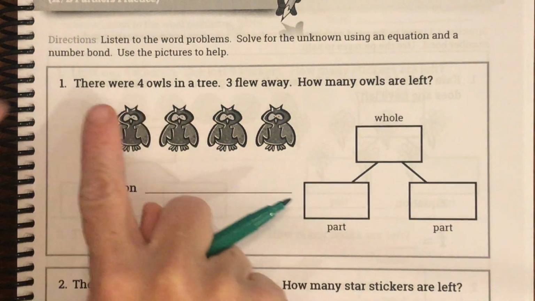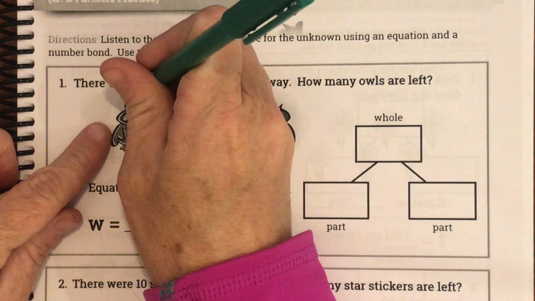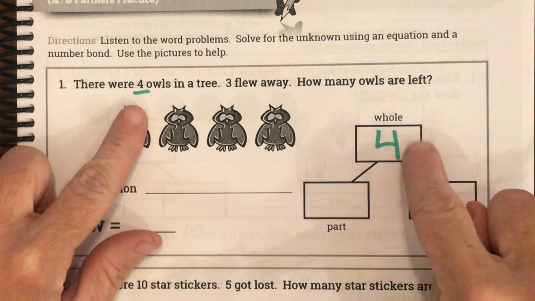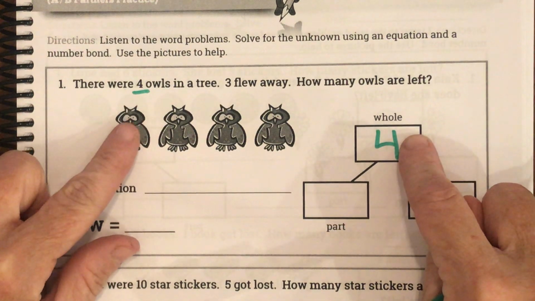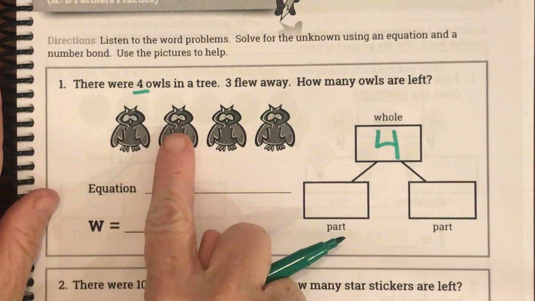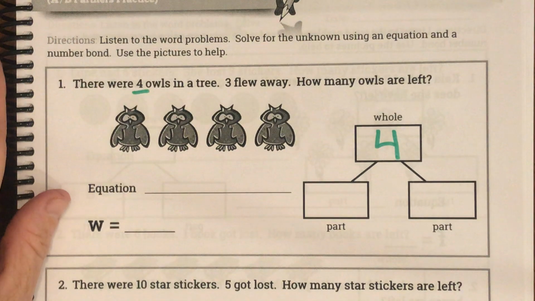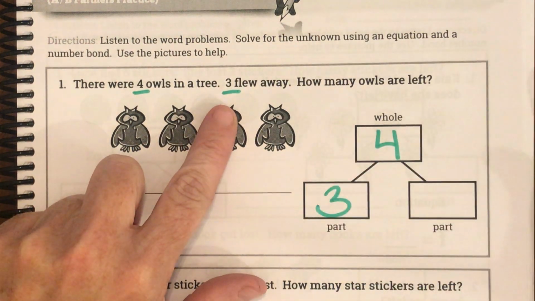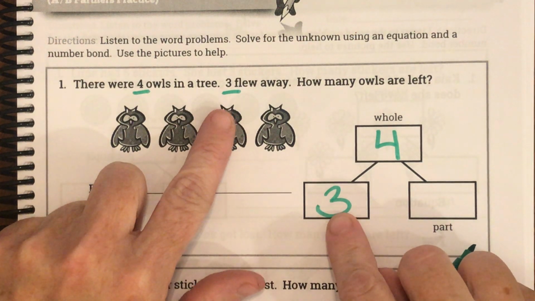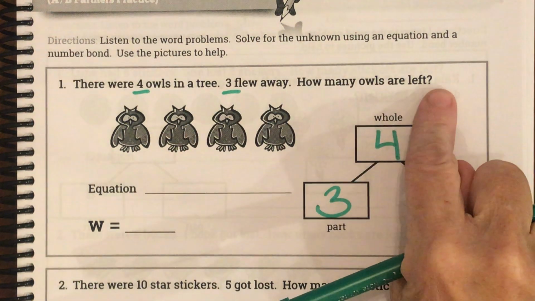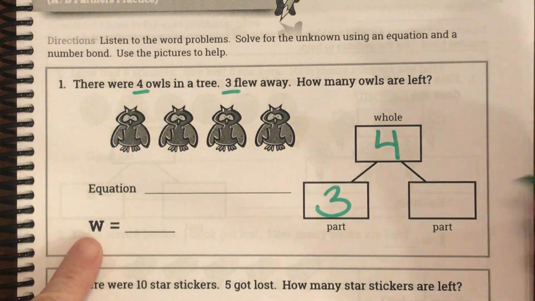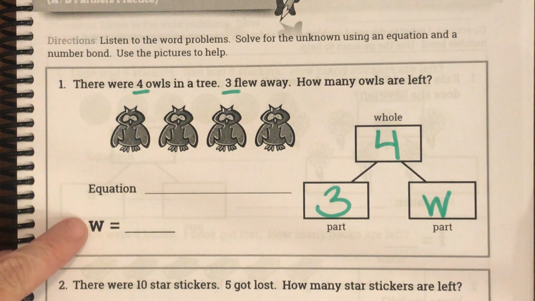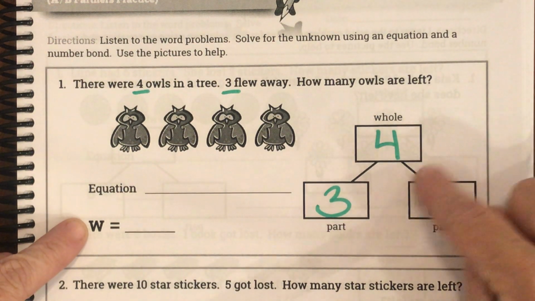Okay, so let's check this again. There were 4 owls in a tree. 4 is our starting number, so that is our whole. So put 4 in your whole in your number bond, and then we see our 4 owls. 1, 2, 3, 4. Okay, then it tells us 3 flew away. So 3 is one of our parts. And our question says, how many owls are left? And they're telling us our unknown is W this time. This is our unknown. So we don't know what this part is.